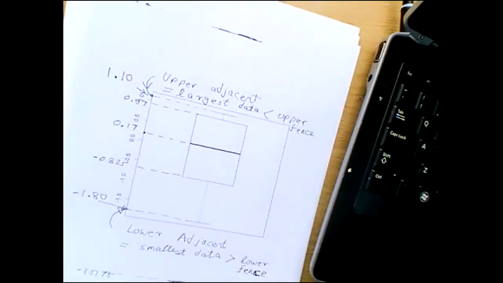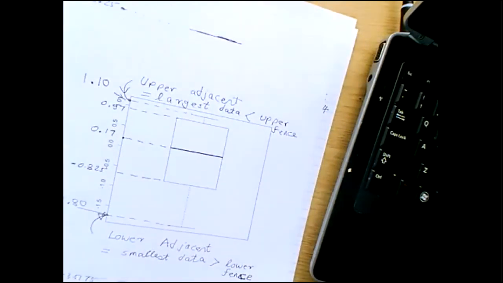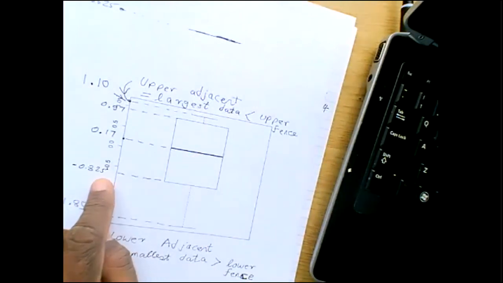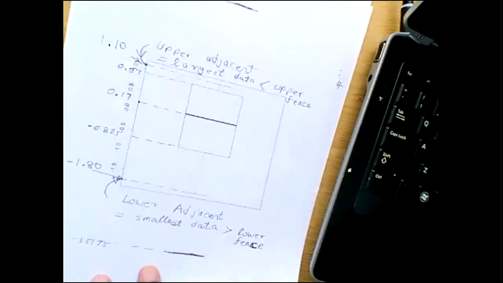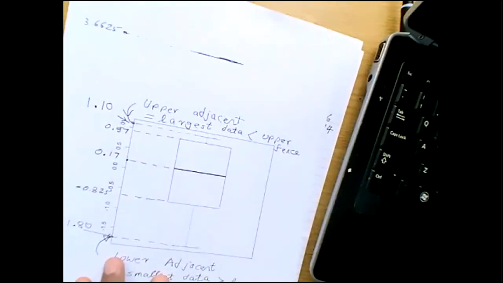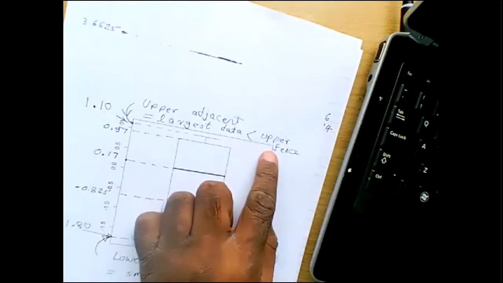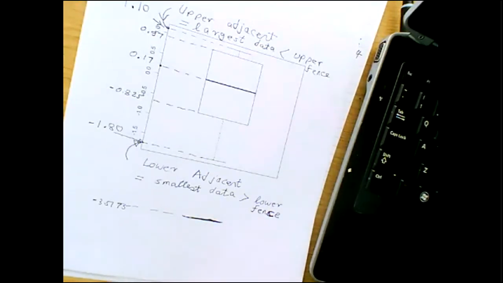So this is the box plot. I hope you're okay with this. I know it looks kind of complicated, but it's not really. In order to draw a box plot, you need the median, which is the middle line, the first quartile, the third quartile, the upper fence, and the lower fence. Then you determine the upper adjacent as the largest data value that is less than the upper fence, and the lower adjacent, which is the smallest data value that is greater than the lower fence. This is all you need to draw a box plot.